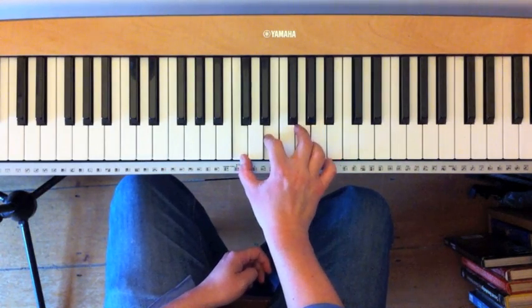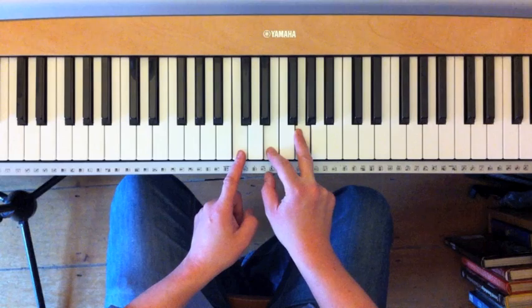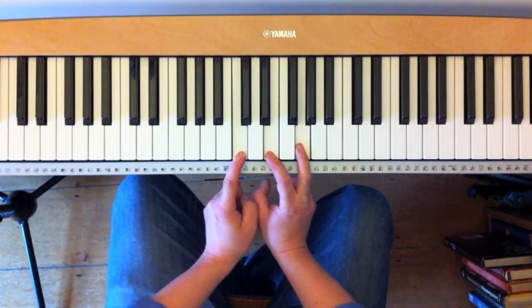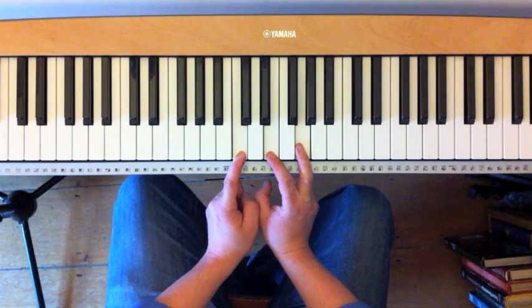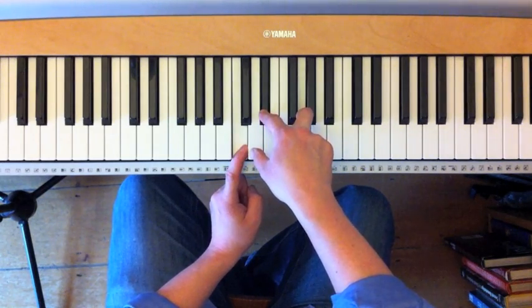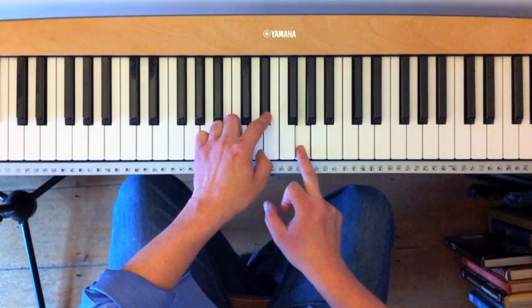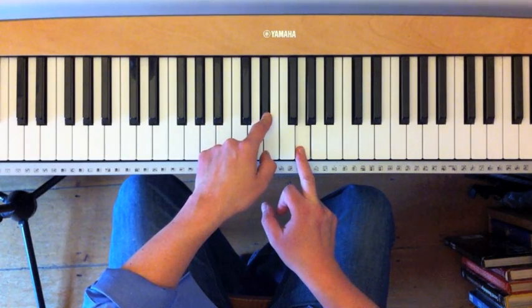If you take any root position major triad like C, it's always a major third with a minor third stacked on top of it. And minors are the other way round. So a root position minor triad, like C minor, is always a minor third with a major third stacked on top of it.